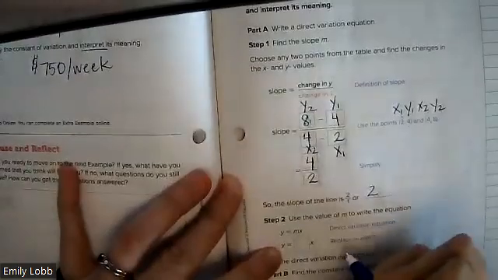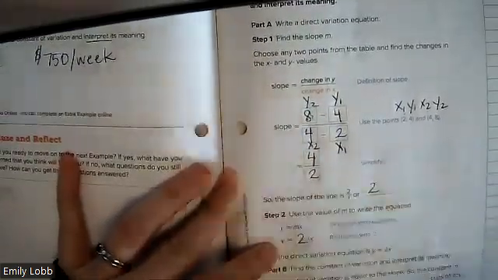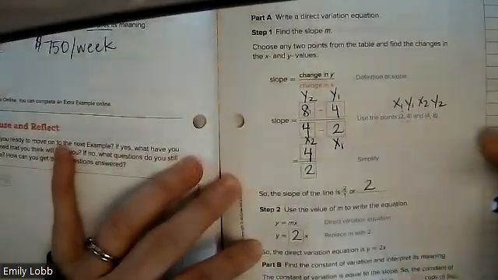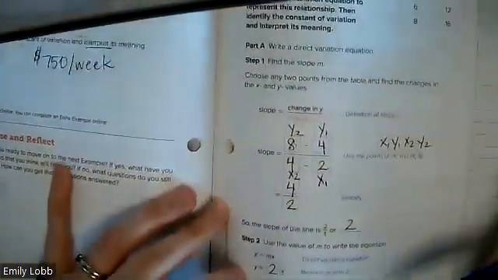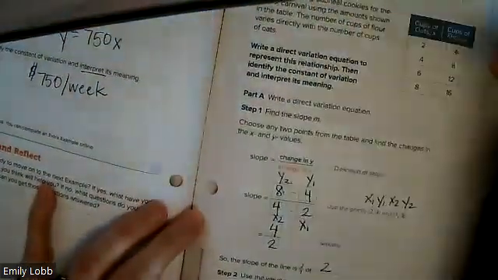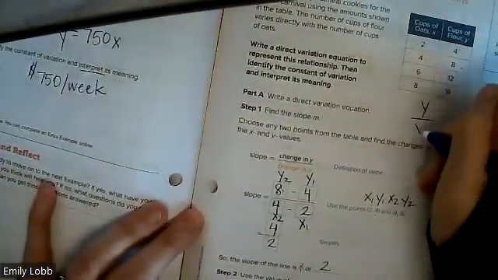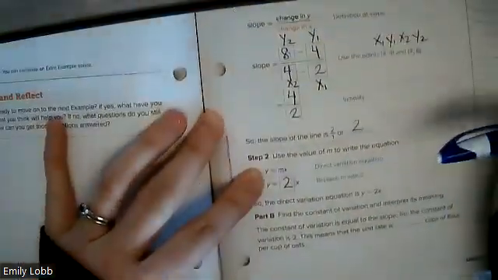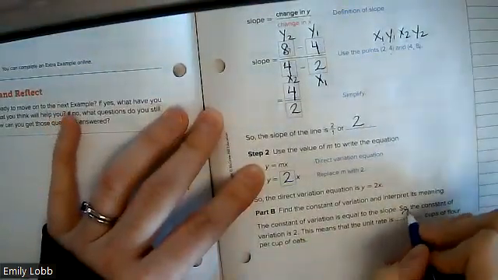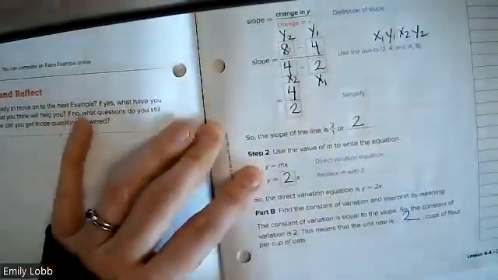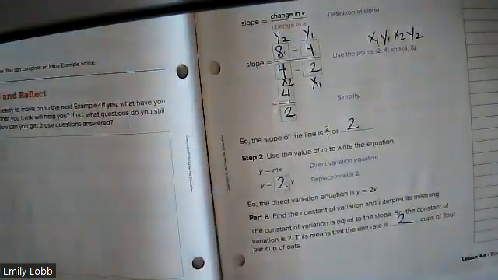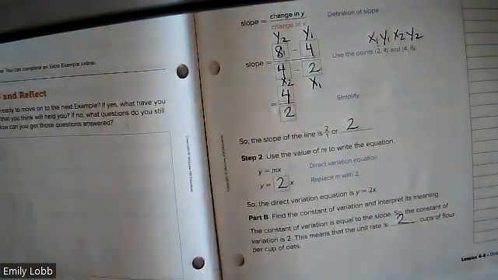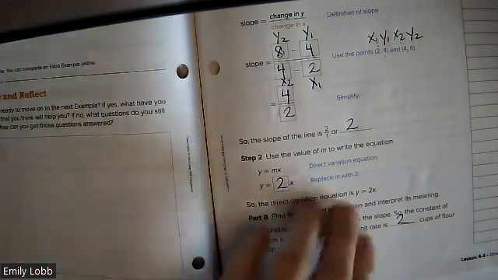Then we would replace that m with our slope of 2 and have to know what it means. So here, if it's y divided by x, we're taking cups of flour per cups of oats. So this means that it is 2 cups of flour per cup of oats. All right, so let's try this last check together.